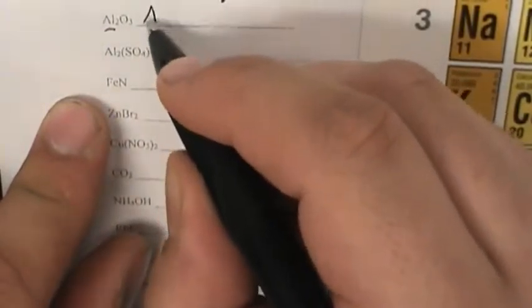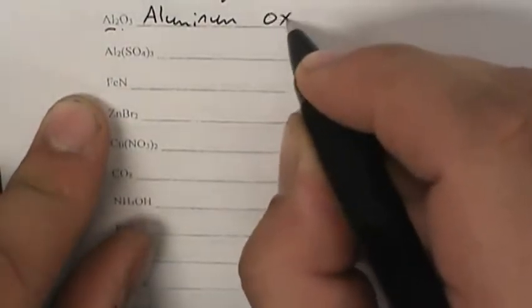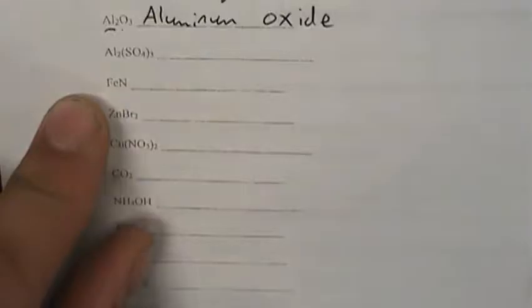Third compound, Al2O3. The first element is a metal, and so we're going to just look that up. It's aluminum. Don't change anything. O in the second position, so we say oxide, the root of the element, and then I-D-E.